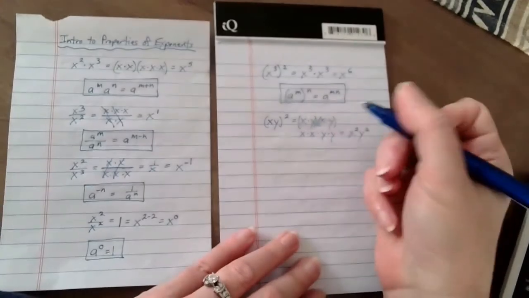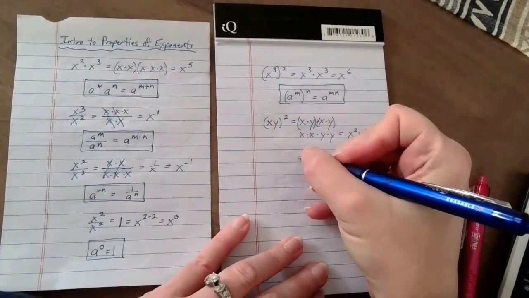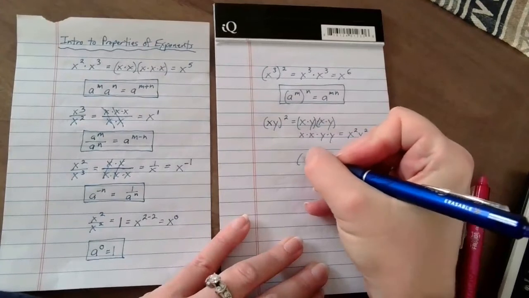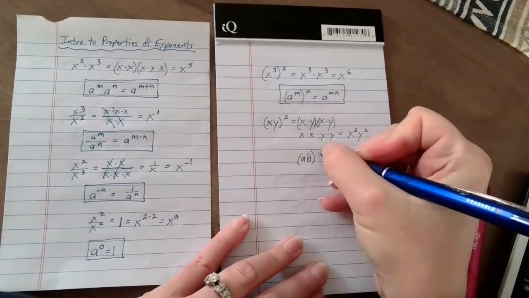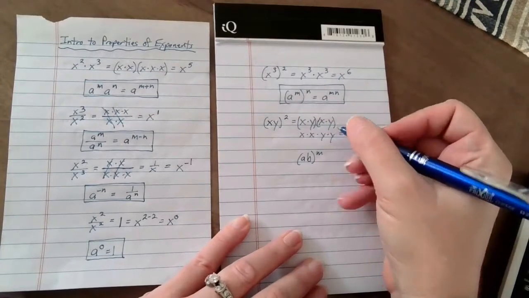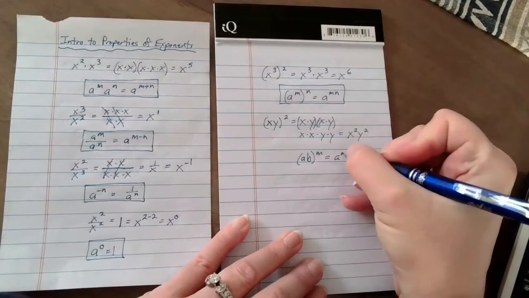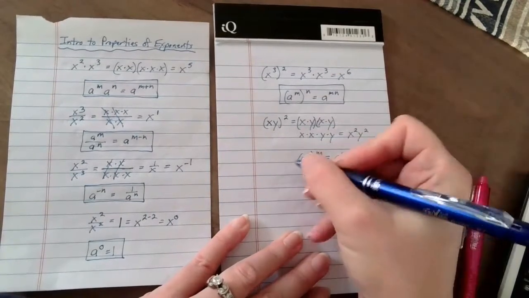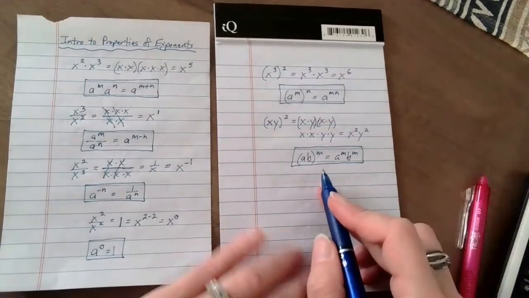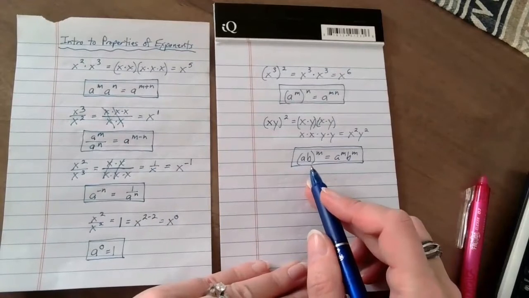Okay, hold that thought because I'm going to come back to a major RAR here in a moment. So our property looks like this. We're going to go with a times b to the m. So what is this going to look like? This is going to be a to the m times b to the m. That is our property. Now, what does this look like to a lot of people? Oh, look, I distributed the exponent.